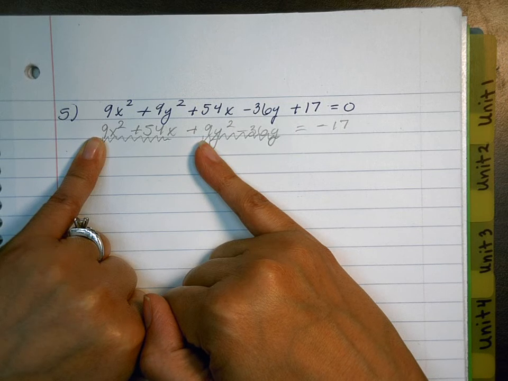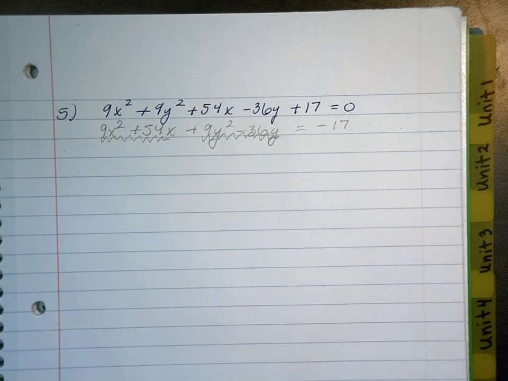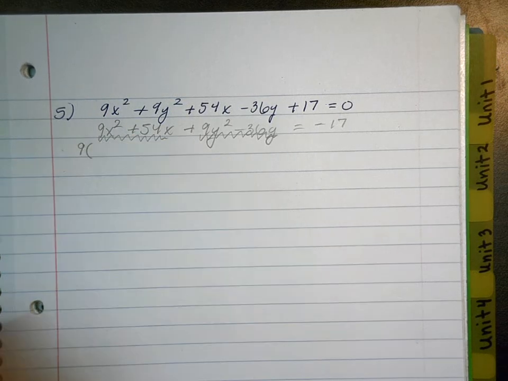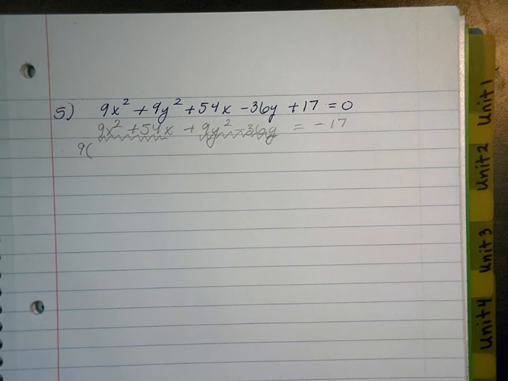So what you have to do is factor out the leading coefficient. I do not call it a GCF because I'm not taking out a 9x, even though there is a GCF of 9x. I'm only factoring out the leading coefficient of 9. Why not 9x? Because I need the x inside to complete the square.